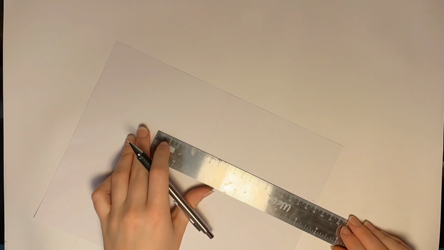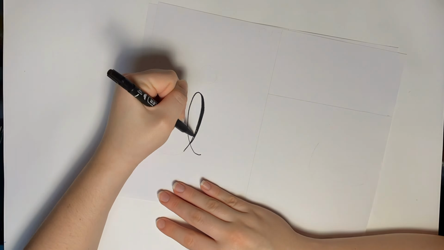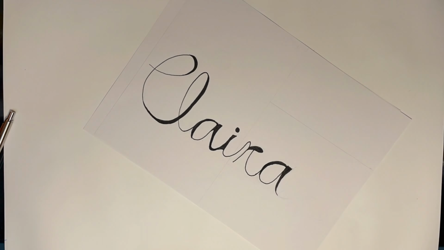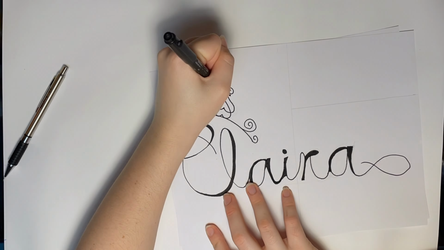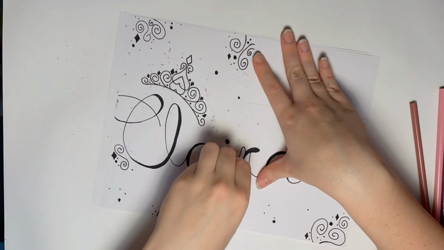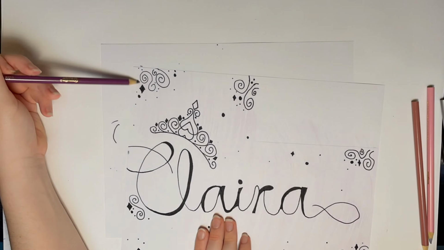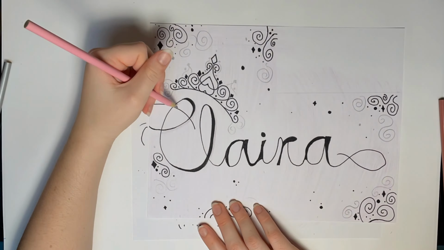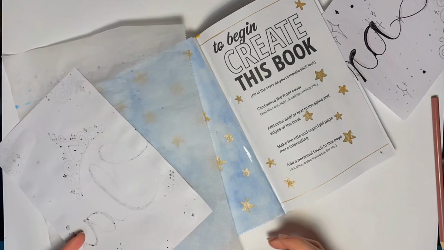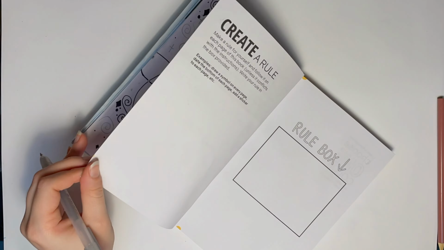So I'm starting with a piece of computer paper and sketching out the design I wanted. I decided to do my name across both pages in this nice cursive font. To add some other design to this page, I added a crown over the C and L and added some other swirly designs. I went over the whole page with a purple color pencil, and I'm adding some more swirls and other things with a silver color pencil and my silver Jelly Roll pen.